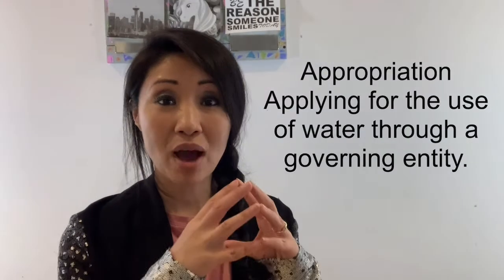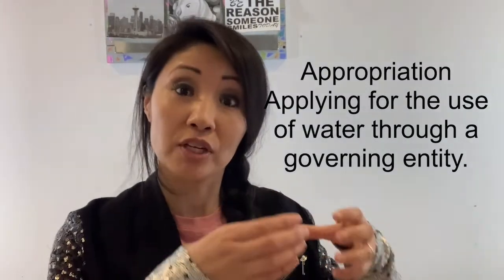Now, the second category is called appropriation. Basically, that means if you have a limited or a specific use for certain water, then you have to apply for the use of it. And I can see that happening in drier states like Arizona or California. Lucky for us, we're in Western Washington.